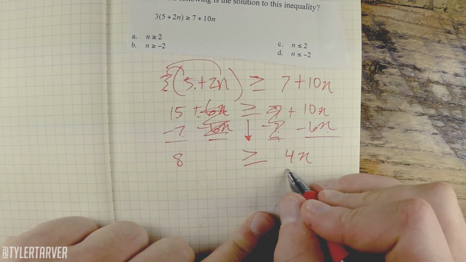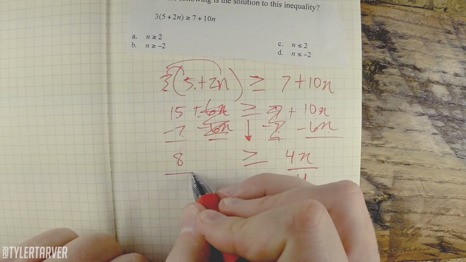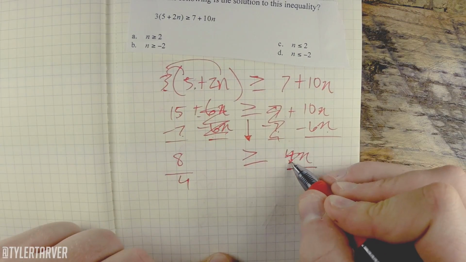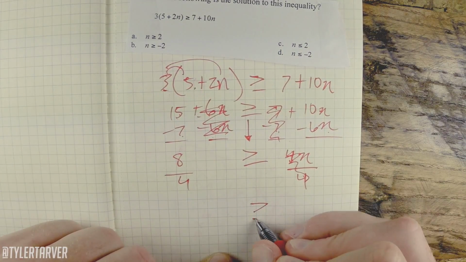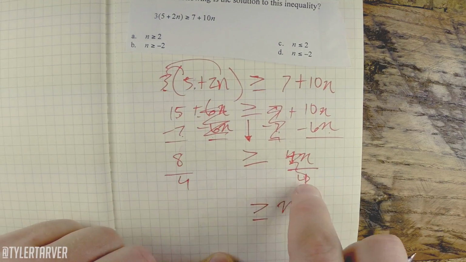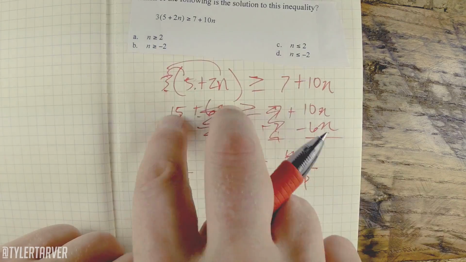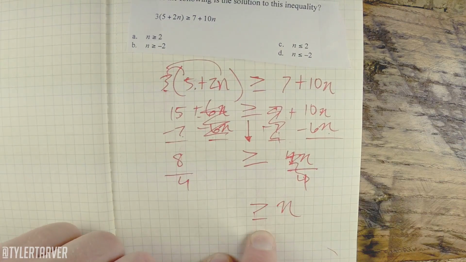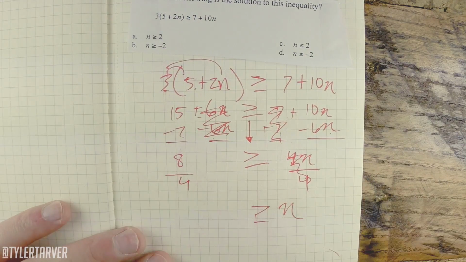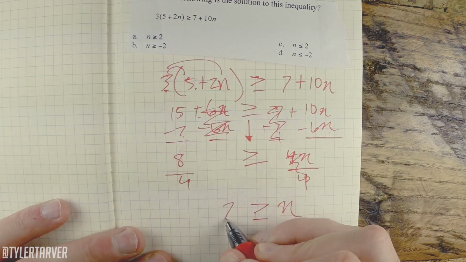We got to divide by 4 on both sides, because 1 over 4 times 4 is 1, and 1 times n is just n. We divided, but it's not a negative, so we don't flip the sign. It's very important you stay organized. You should have 3 columns: your left side, your right side, and then your sign. So please stay organized on here. It's imperative. 8 divided by 4 is 2.